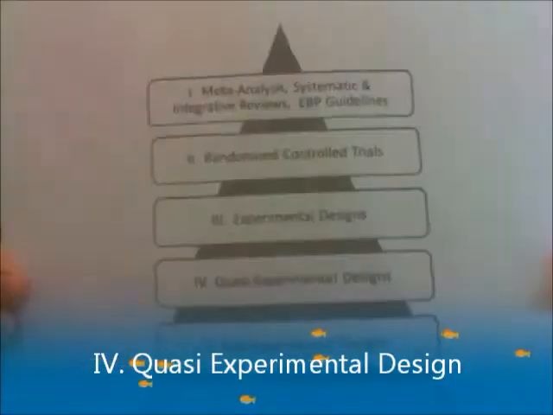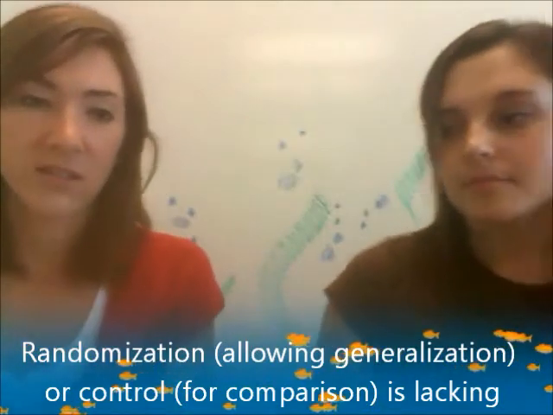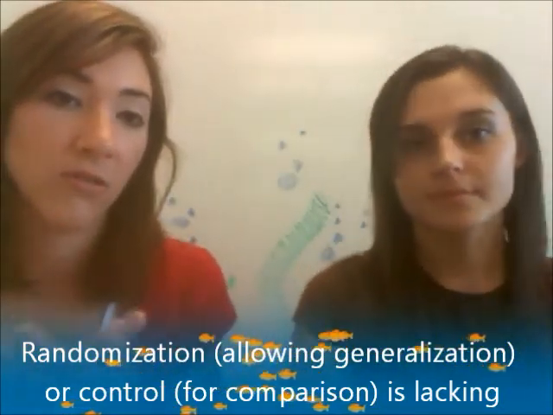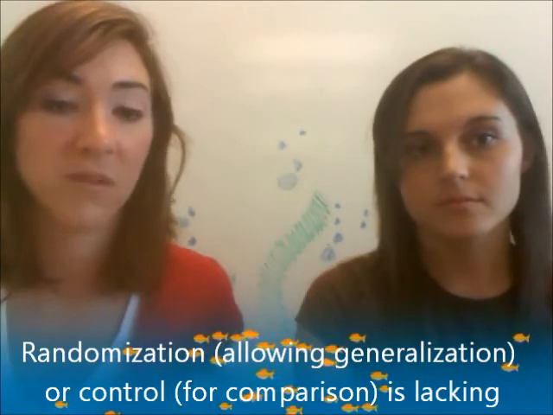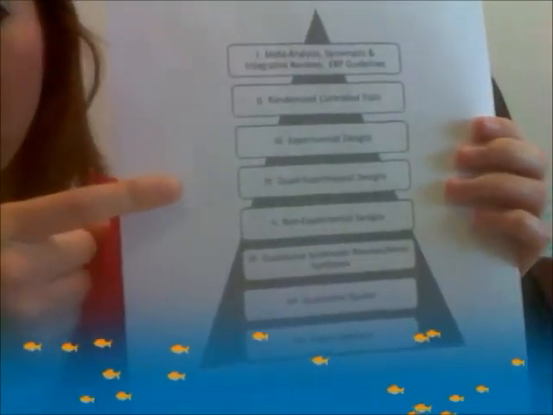Now we're going to talk about how it falls on the evidence hierarchy. Ours is a quasi-experimental design. The reason it's quasi is because of things that we said earlier, that it lacks randomization, because we had to use a convenience sample, just because that's what most nursing studies use, because it's just not appropriate to randomize the group. Because it was an experiment, it fell in the middle.